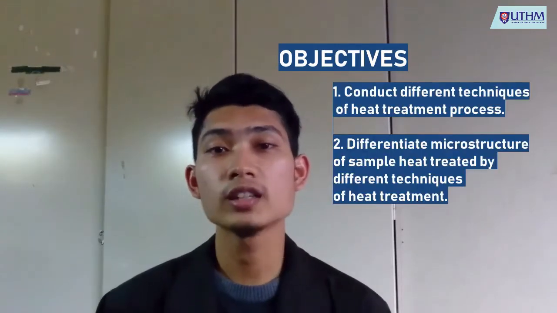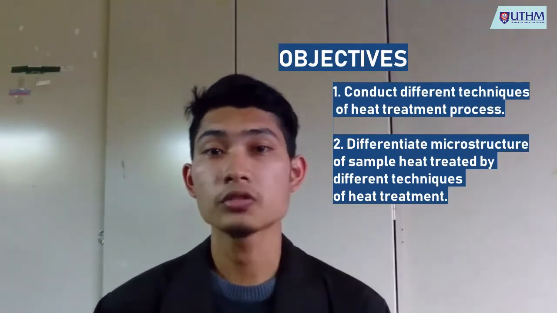Today we will go through the heat treatment of plain carbon steel. So we have our objective, what to find. We want to conduct the different techniques of plain carbon process, and second is to differentiate the techniques of the process.